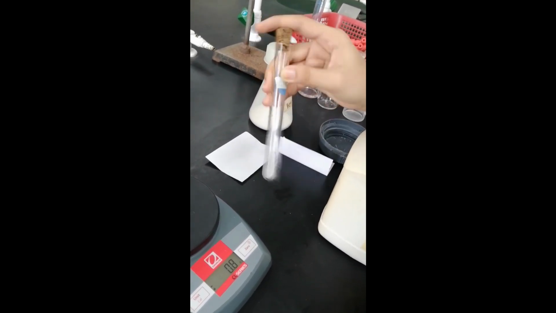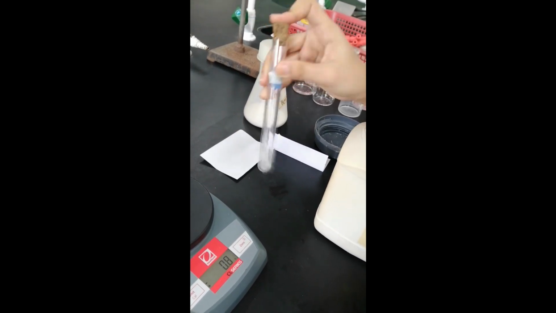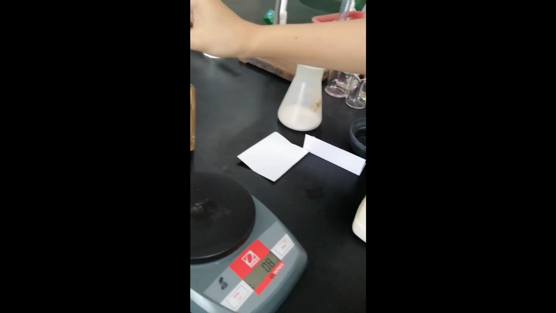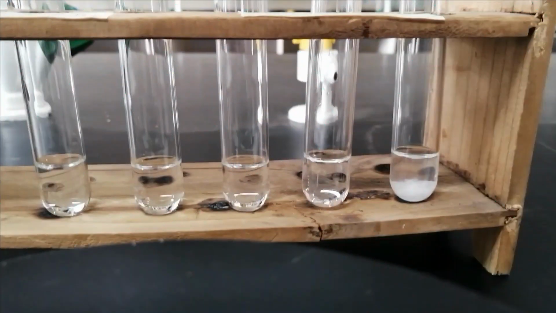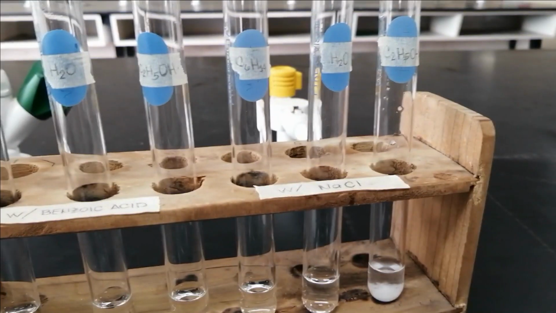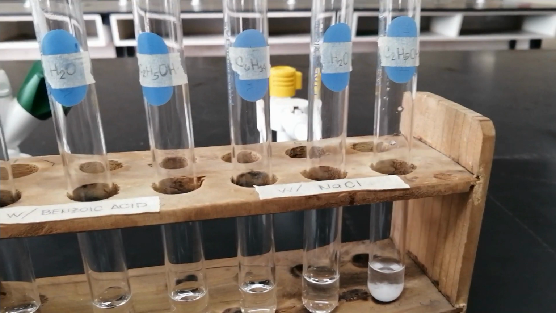So, bakit siya nagdi-dissolve or bakit siya hindi nagdi-dissolve? Ano yung property nila? So, na-shake na, hindi pa rin siya na-dissolve. So, discuss nyo bakit hindi siya na-dissolve. Determine kung anong property yun. So, hindi siya na-dissolve in ethanol or the C2H5OH. So, next is in water.